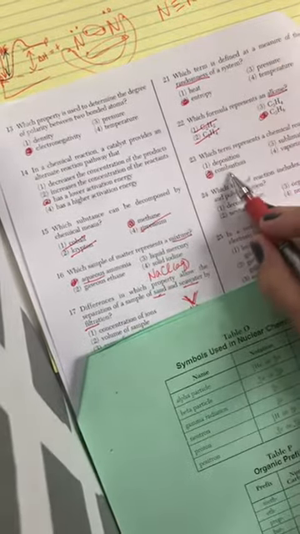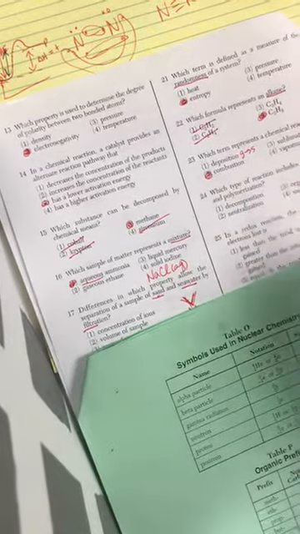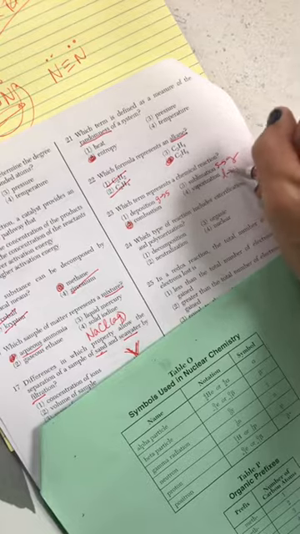All right, which term is a chemical reaction? Combustion. Combustion means to burn, so that's chemically changing. Deposition is when you go from a gas to a solid, so that's just physical. Sublimation is when you go from a solid to a gas, so that's just physical. And vaporization is going from a liquid to a gas, so that's just physical.